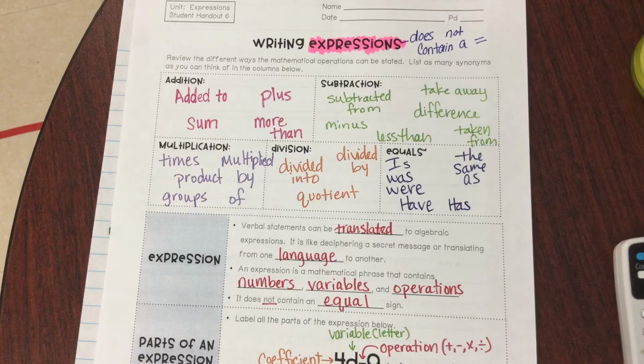So we're going to look at some keywords that might help me decide, when I'm reading a problem, that it's going to be an addition type problem. We've got added to, that's duh, right? Plus, some, more than, all tell me I'm going to be adding.